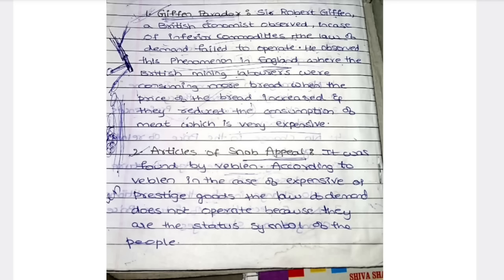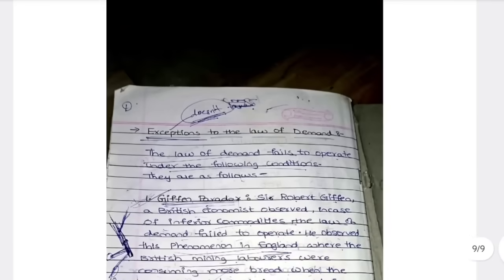If you get them for 100 rupees or 10 rupees, there is no value for that product, right? So when the price for that product is higher, the consumer prefers to purchase it more. That is the thing about articles of snobbery. So these are the two exceptions I have given. Speculation is also there but it is not important.